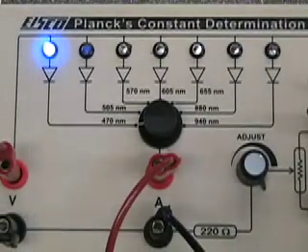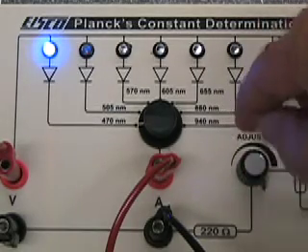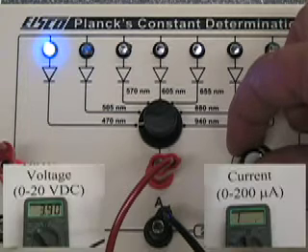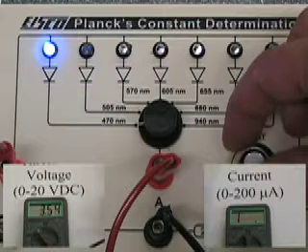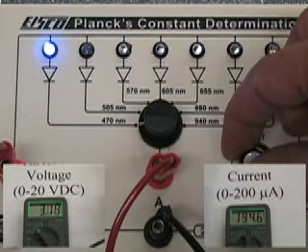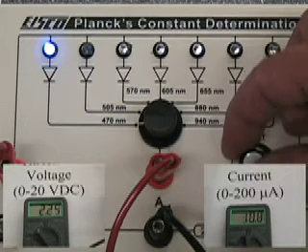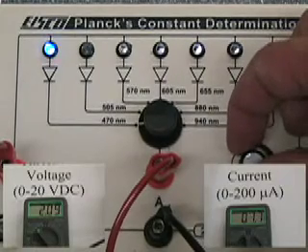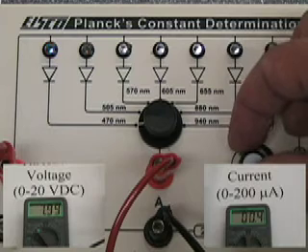Now we adjust the voltage across this LED by using a variable resistor, and as you can see, as we decrease that voltage, the LED gets dimmer, and we're watching the ammeter and making a note when the ammeter's current first goes to 0.